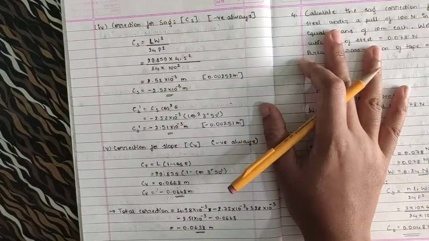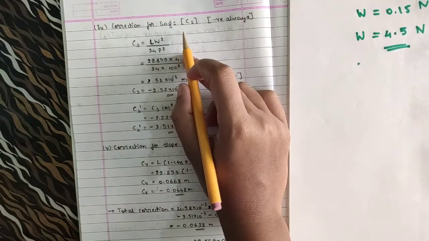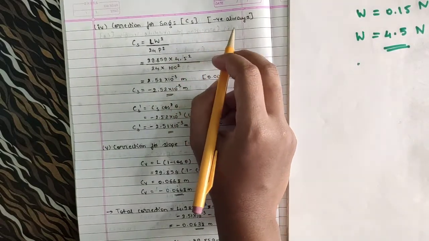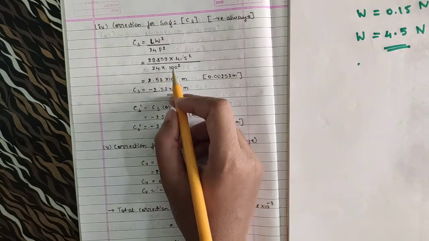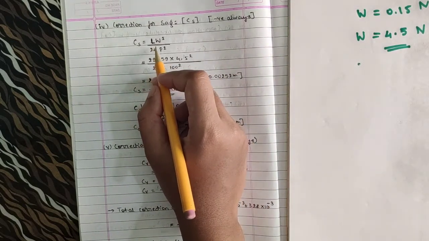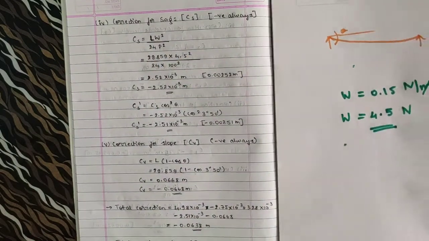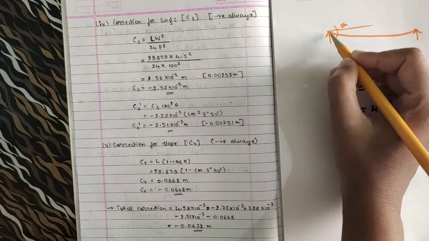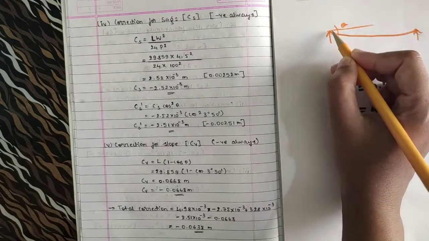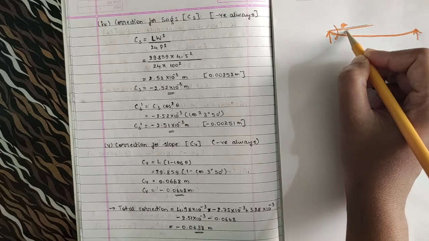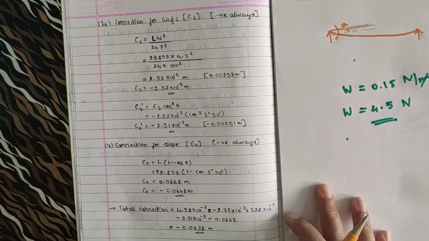Now we shall calculate other corrections also. The next correction which we are going to calculate is the correction for sag. This correction for sag is always negative. Now we shall see how to calculate it. Before getting into this, as we know the ends of this line are not at the same level, they are at different levels. You have been given some value as theta.